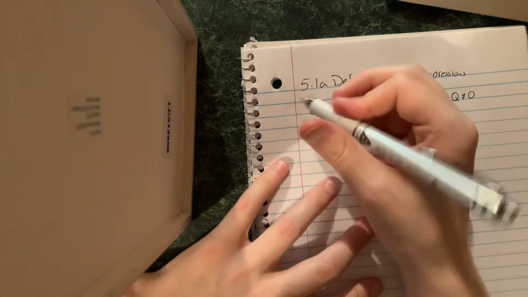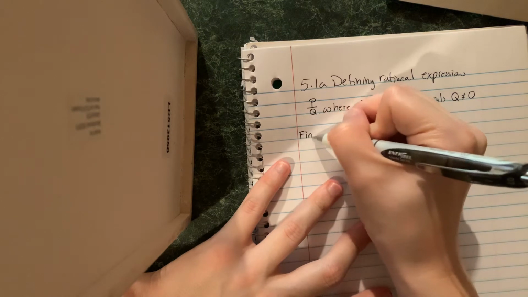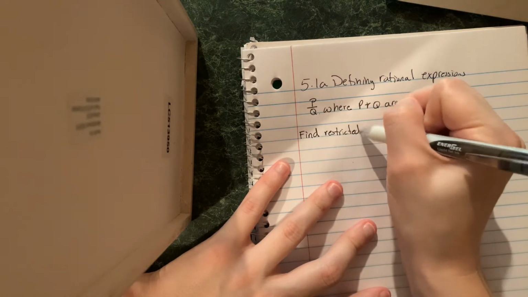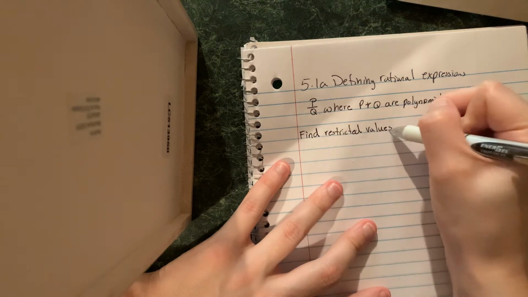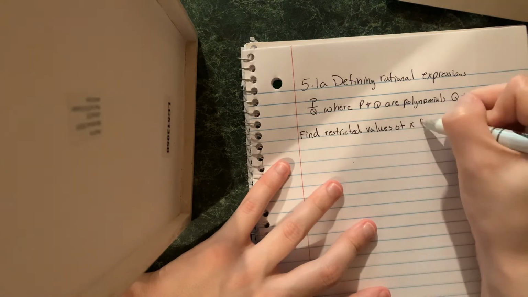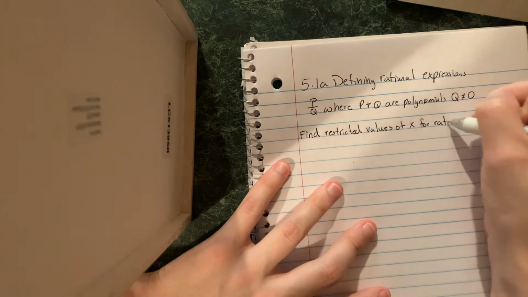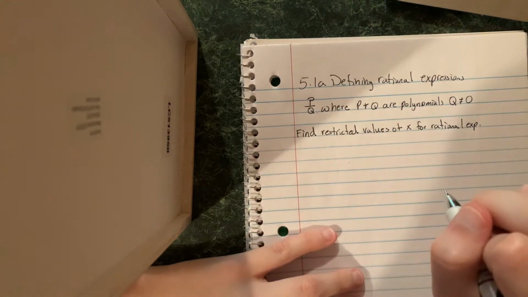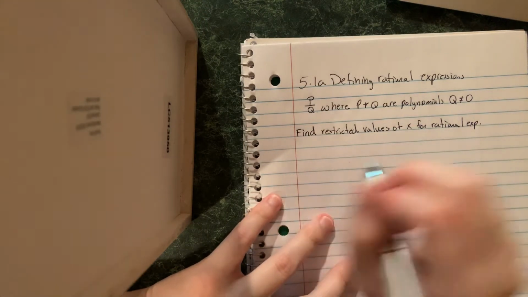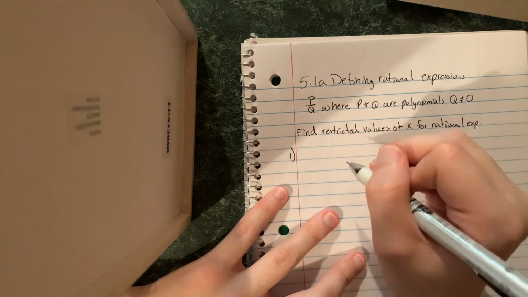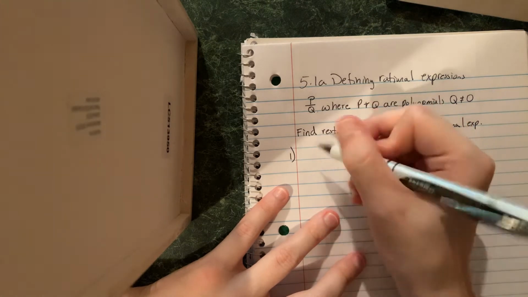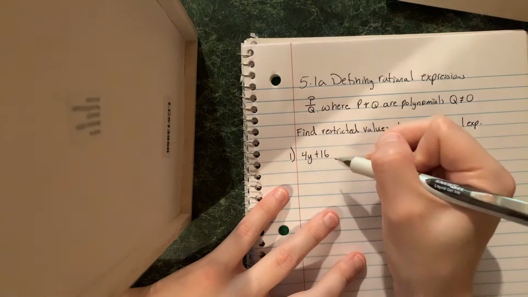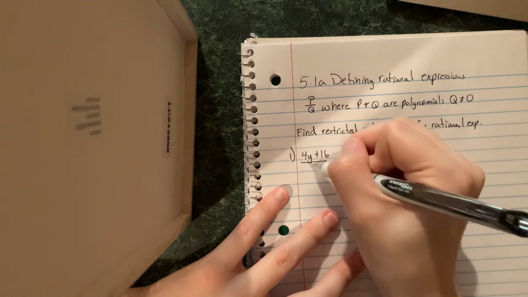So what they're going to say for the beginning part is they're going to ask you to find restricted values of x for the rational expressions. So in a case like what we're talking about, we'd have something like this. 4y plus 16 over 4y.